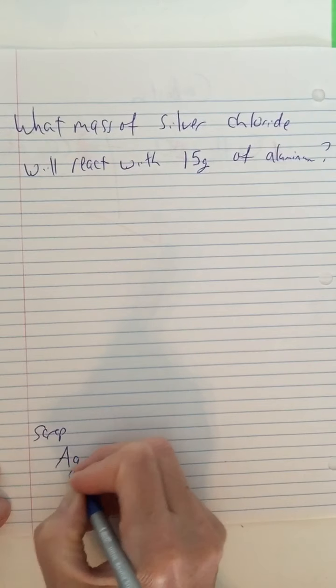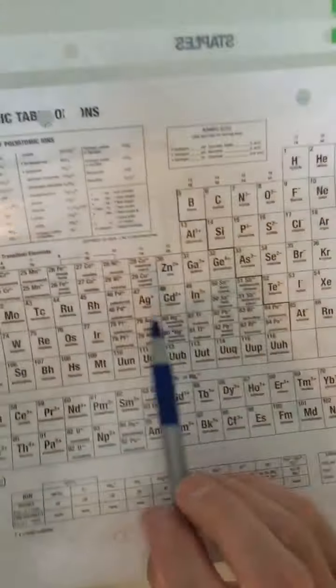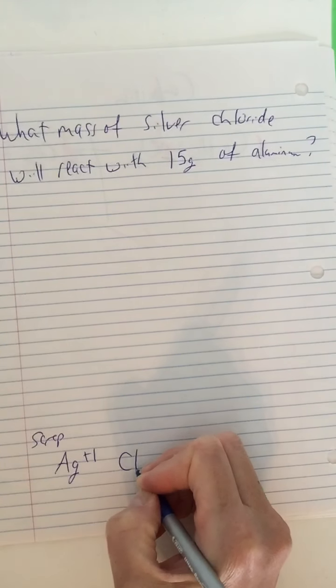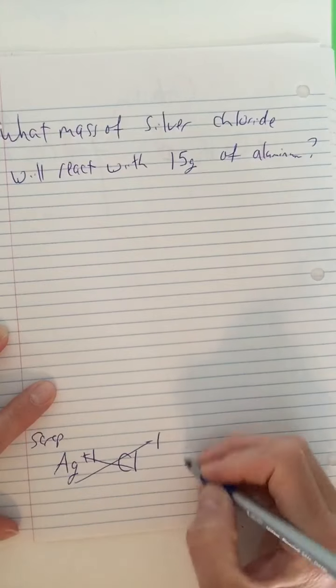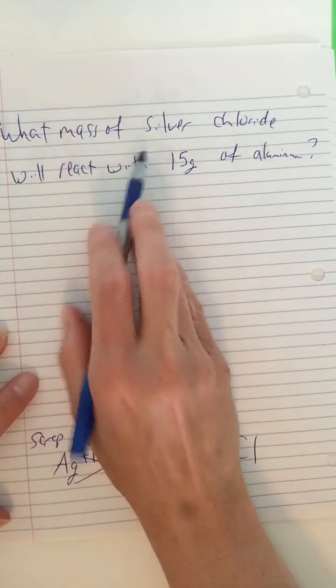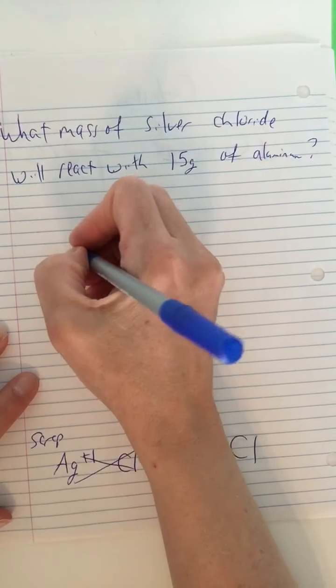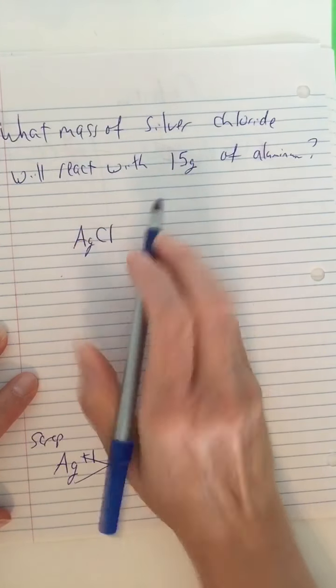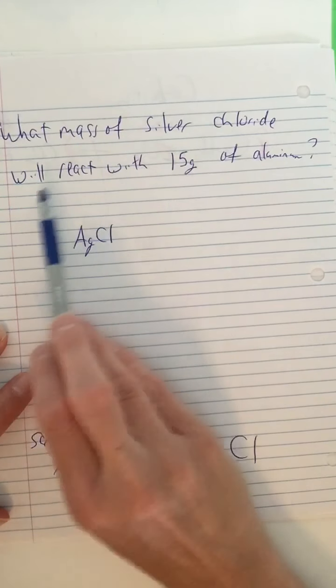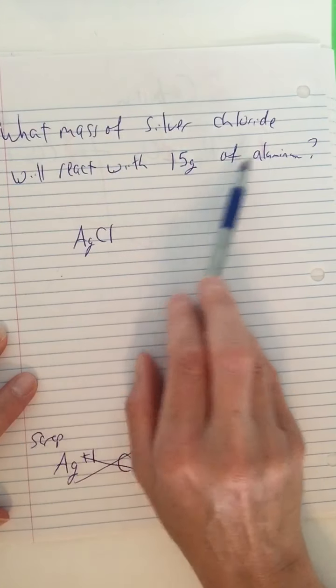Silver's Ag. Grab your periodic table and find out what his charge is. I think he's a +1. Yeah, I'm right, +1. Chloride is Cl -1. Crisscross. This is silver chloride, AgCl. So we have silver chloride. What mass of silver chloride, we'll worry about the masses later, will react with 15 grams of aluminum?